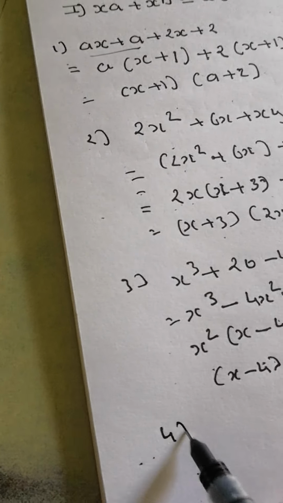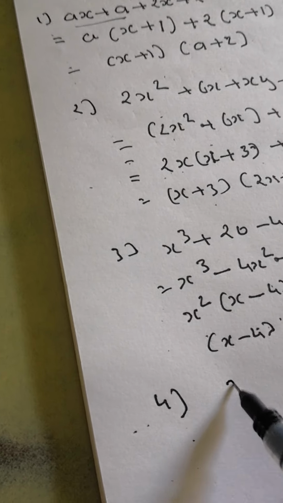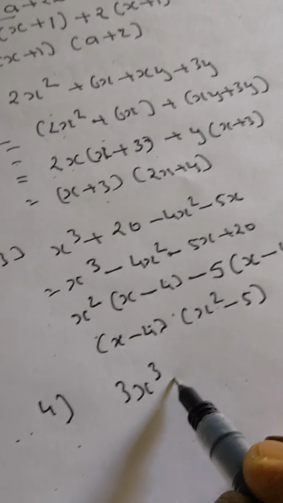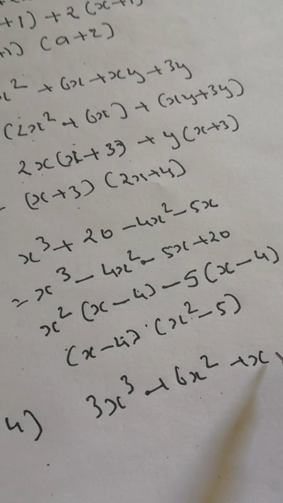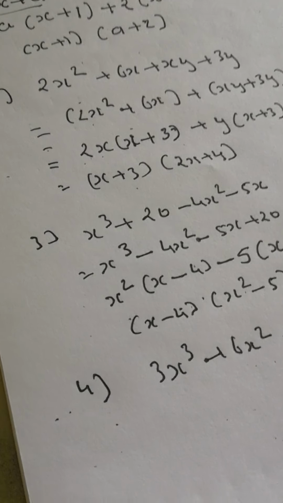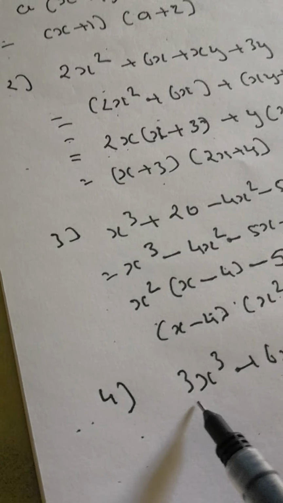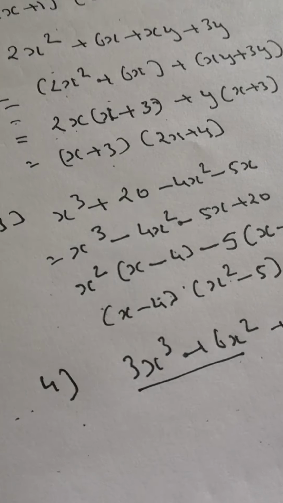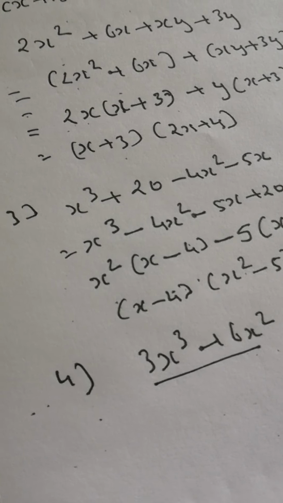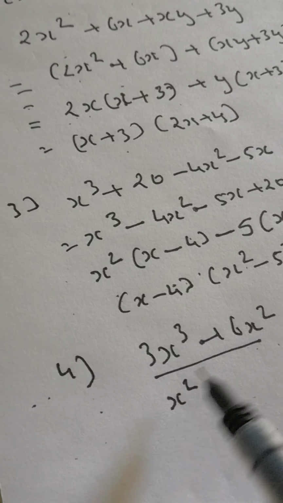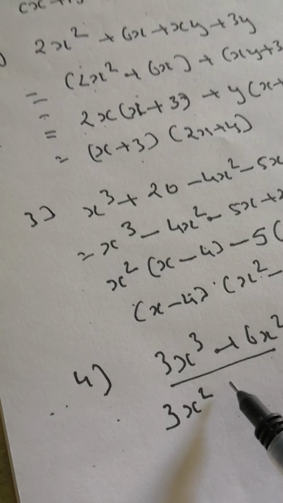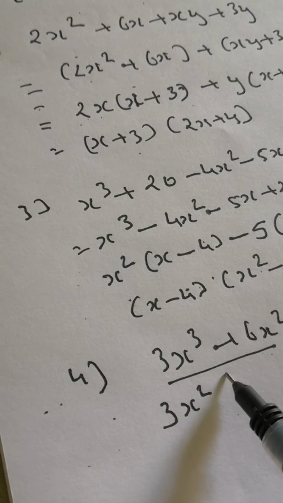In the same way, question number 4, that is 3x cube plus 6x square plus x plus 2. Here the terms are in order. For the first two terms, 3x cube plus 6x square, the highest common factor of 3 and 6 is 3, so I get 3x square as common.